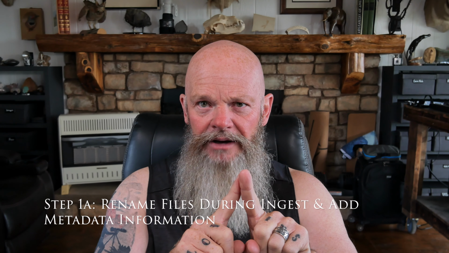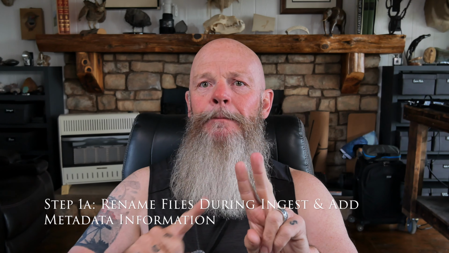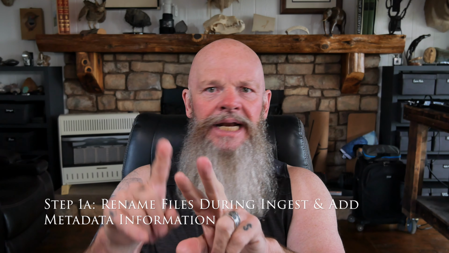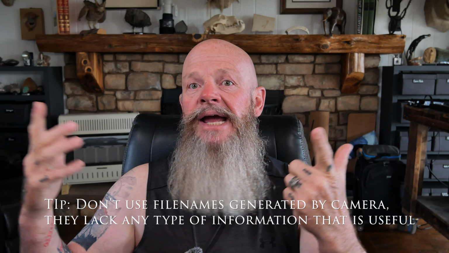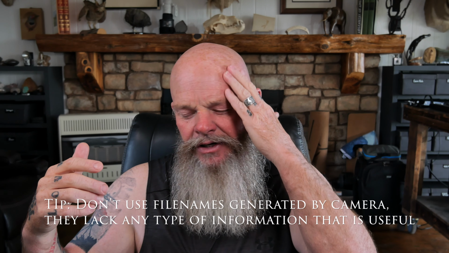In that importation, I'm going to rename my files and I'm going to add metadata information like my name, my address, my copyright, any sort of information that I want added to every image is going to be done at that stage. I never recommend using file names directly as they come from your camera. There's no information provided in there that's very useful. B, I hate typing into a camera. It's so much easier to do it regardless of what software you're importing into.